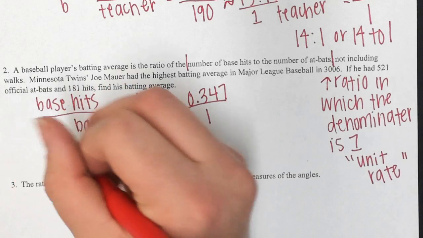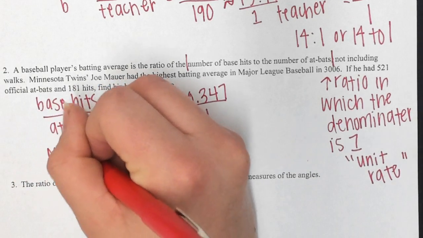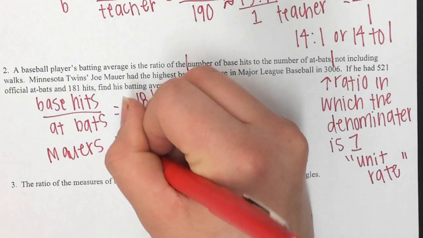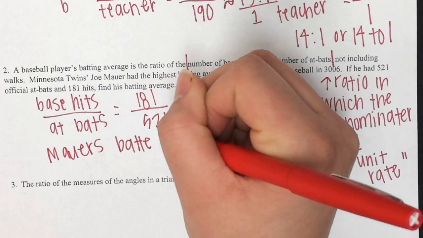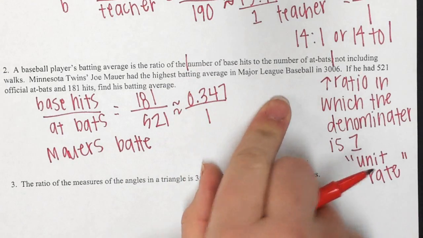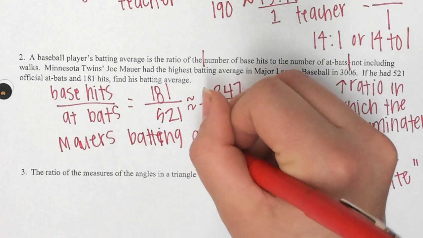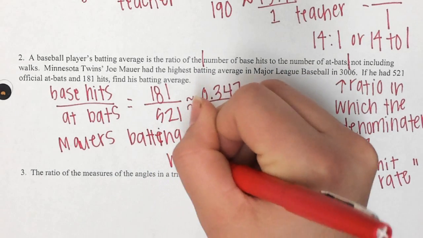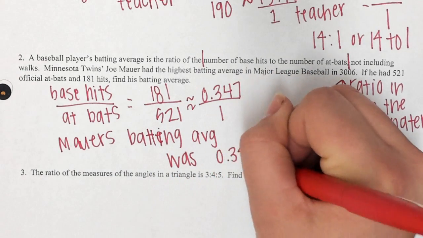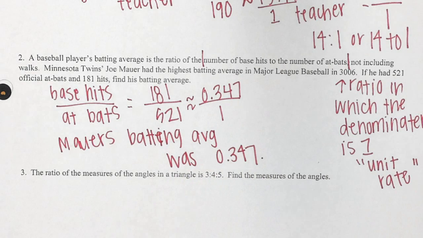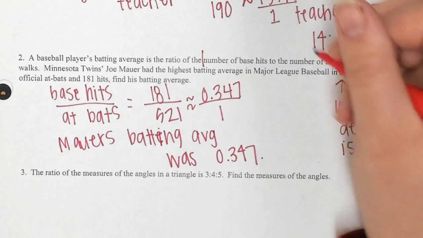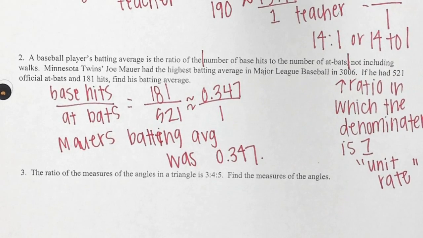So, in conclusion, Mauer's batting average. Now, baseball, they do use it as a 0 point something something. So, you can leave it as that. So, his batting average was 0.347. Yes? Is that a typo? Well, it says 3006, or what is it? No, I don't know. It could have said 2006, or somebody could have been futuristic, thinking of the future.